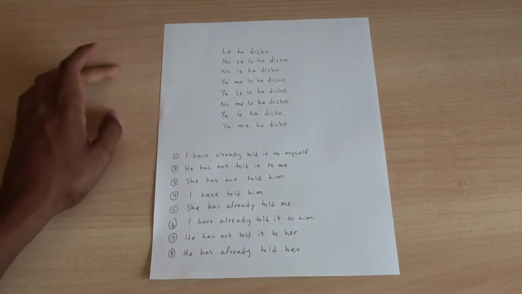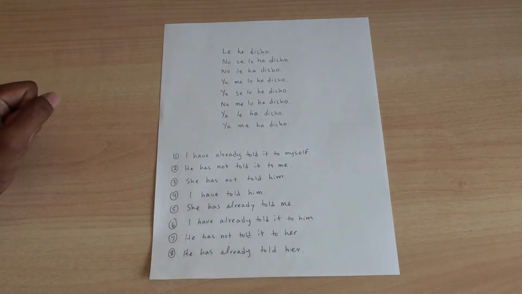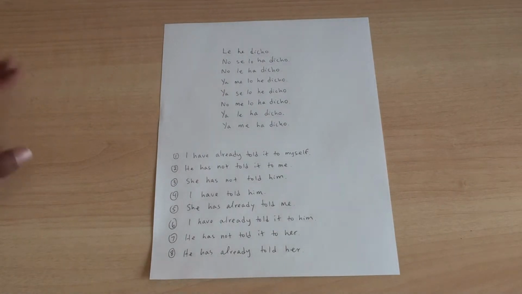So up here there are 8 sentences in Spanish. You don't need to know Spanish to do this problem. Actually, it's better if you don't know Spanish. This is meant for people who don't have a high level of Spanish.